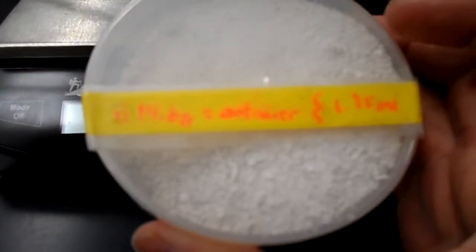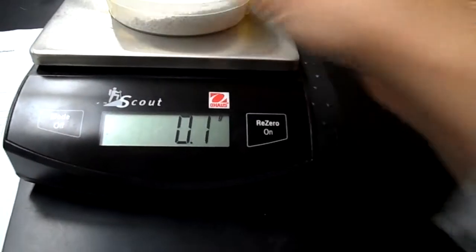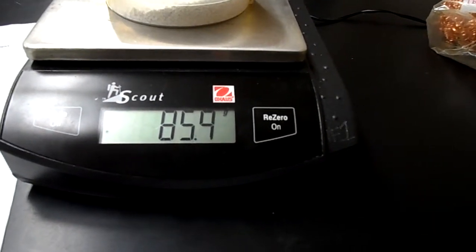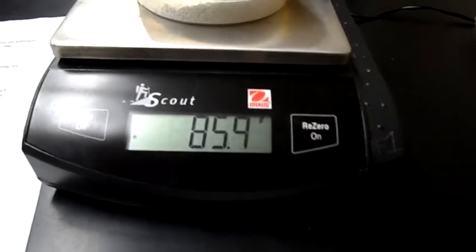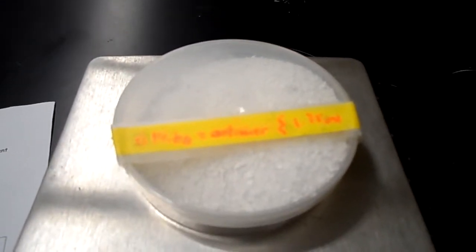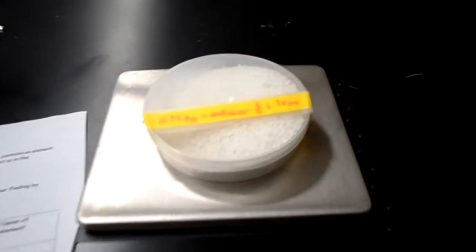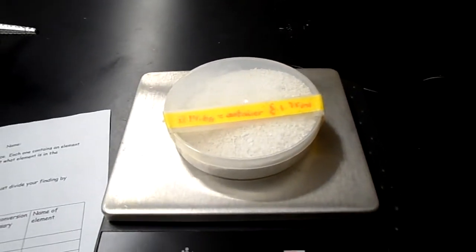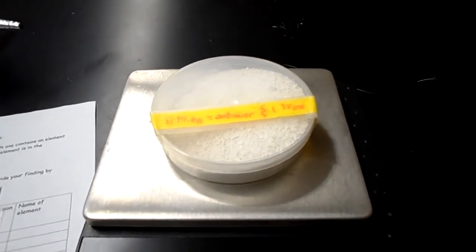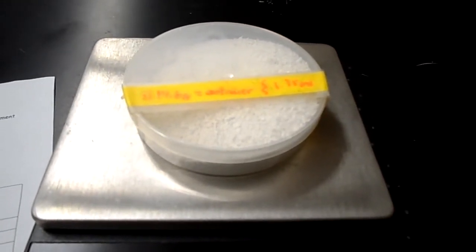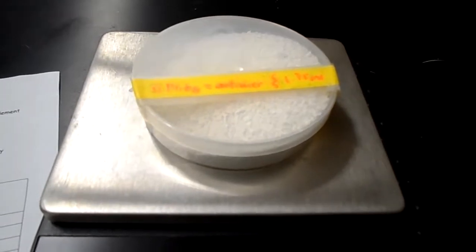Okay, it does say element number 1 on there. So what I'm going to do is place this on the scale. And that is reading 85.9. Now, on the container itself, we have the mass of the container, which is reading 14.6. So what you need to do to figure this out is take 85.9 minus 14.6 and get an answer. Now your answer should come out to be somewhere around 70. I'm letting you do this yourself, just giving you some hints here.